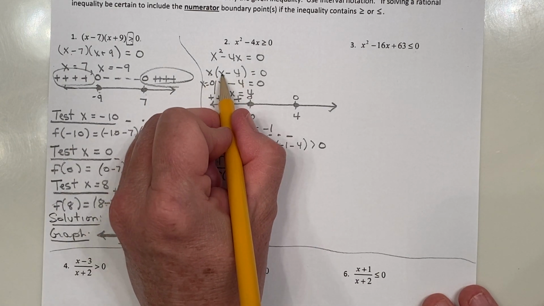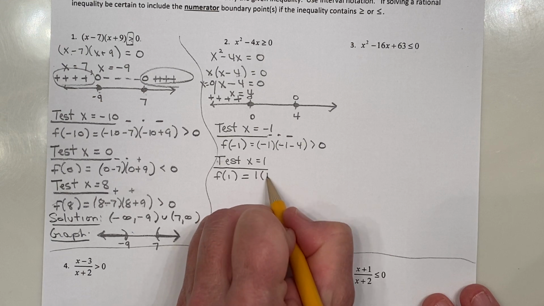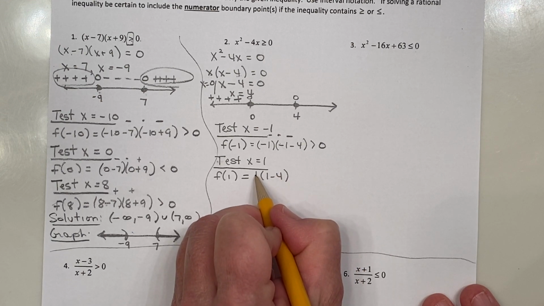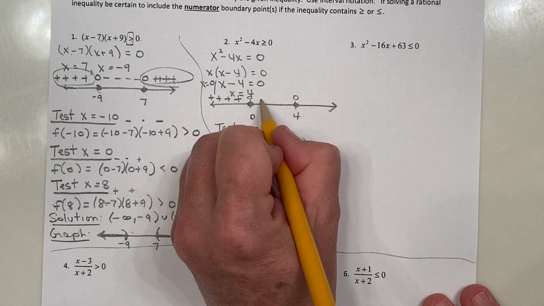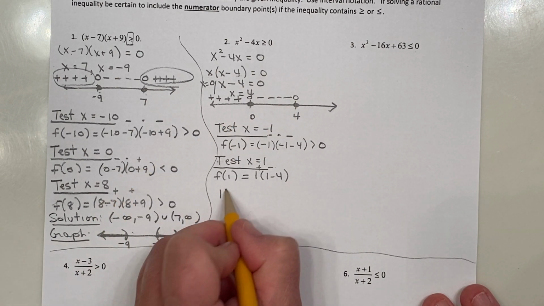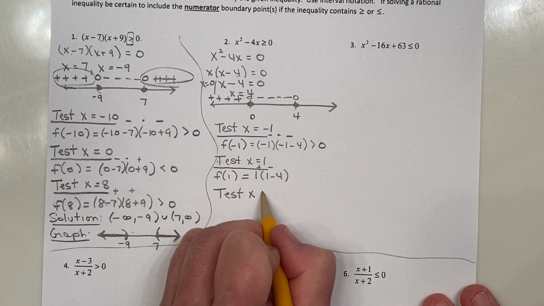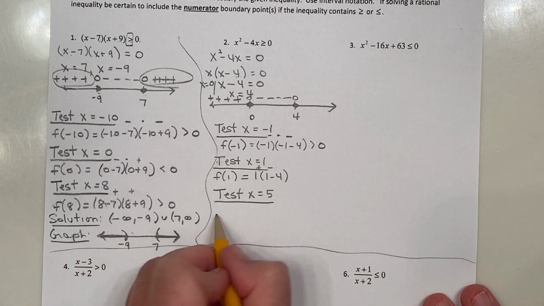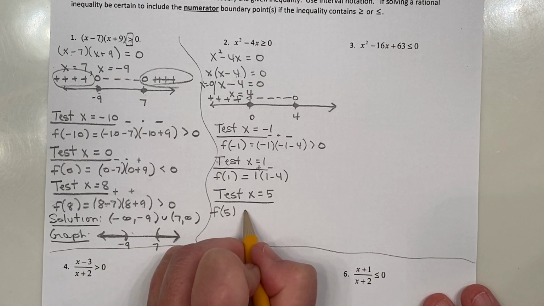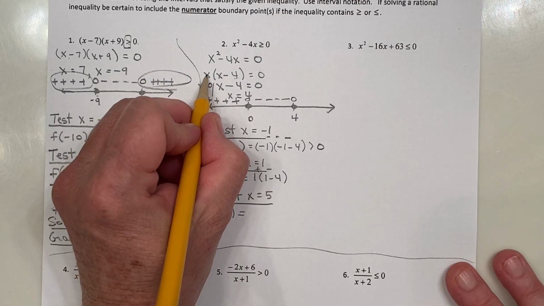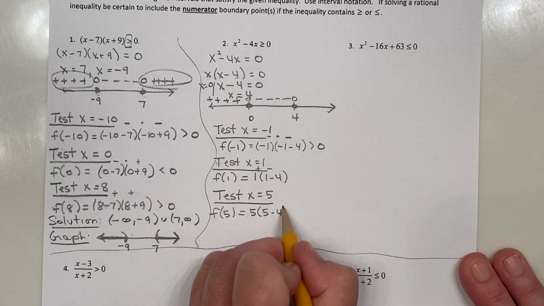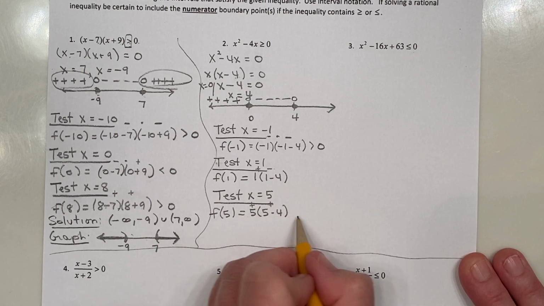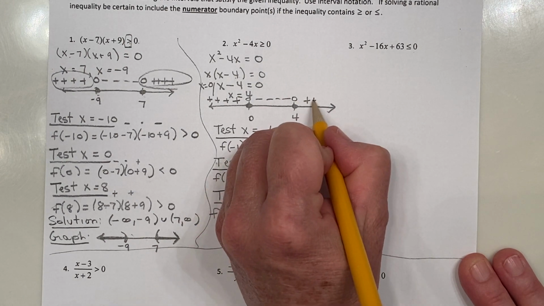So this is 1 times 1 minus 4. And I know 1 is positive, and this will be a negative number. So positive times negative is negative. And then we'll test 5. So it's 5 times 5 minus 4. And we've got positive times positive, so that's going to give us a positive solution.